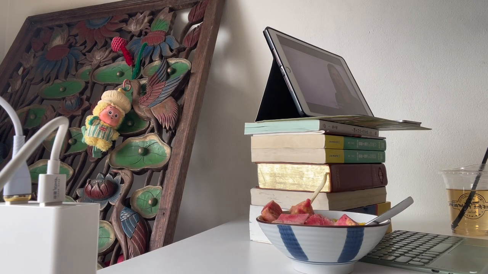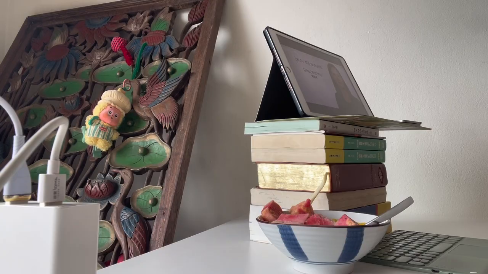Example words. Repeat with me. Which. Instead. Begin. Divorce. Busy. Print.